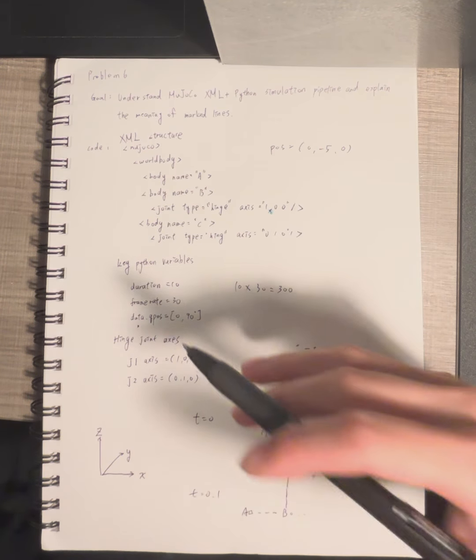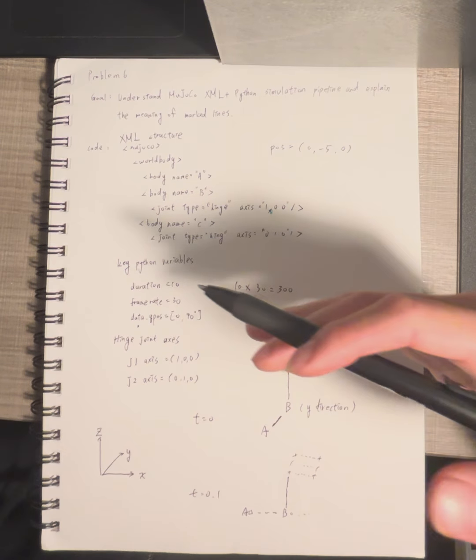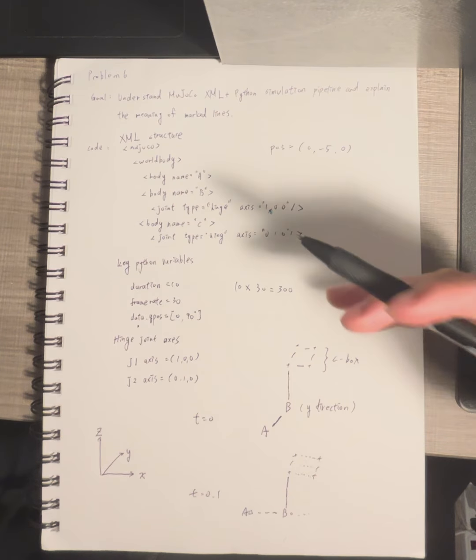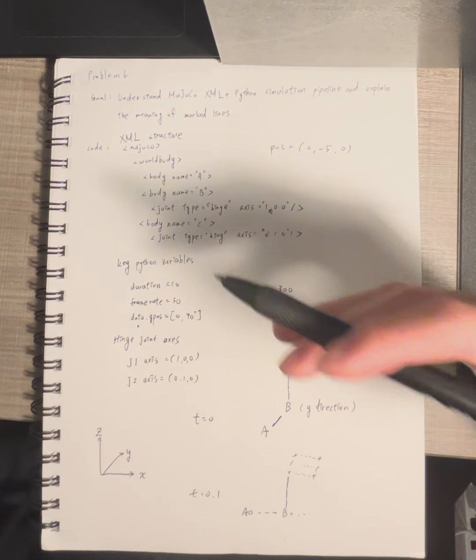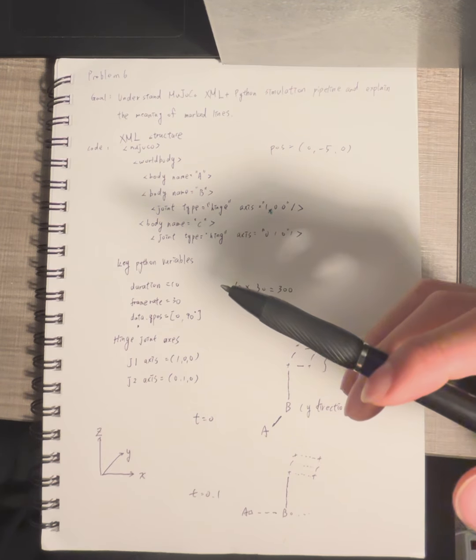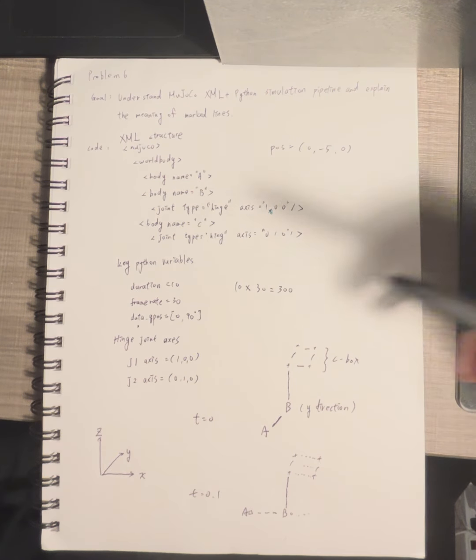This means body B starts unrotated relative to A, and body C starts rotated 90 degrees about the y-axis relative to B.